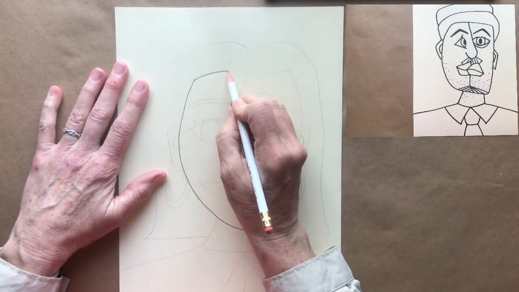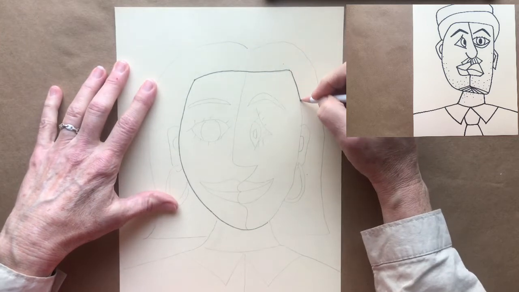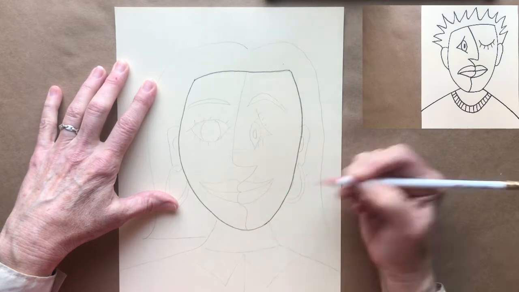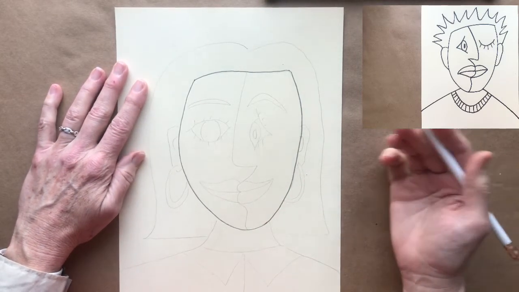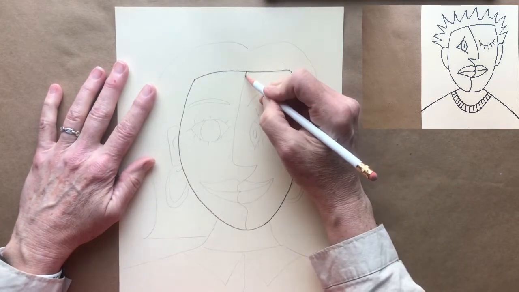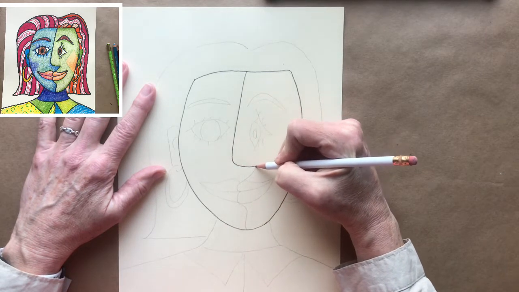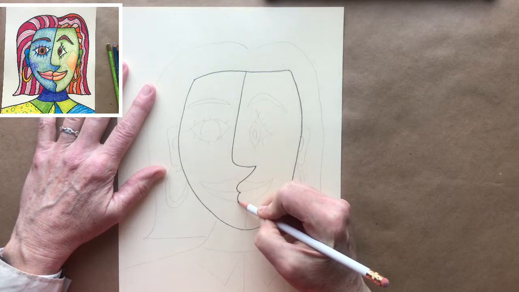Begin by drawing a sort of basic face shape in the center of your paper. And we're going to use a profile on one side and a straight-on view on the other side. And this is going to make the face asymmetrical. In other words, not like a mirror image. They're not going to be the same on each side like a normal face is.